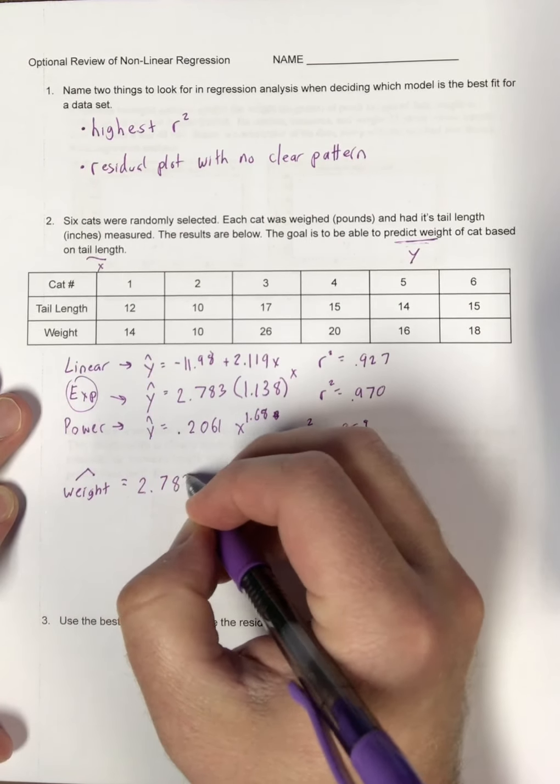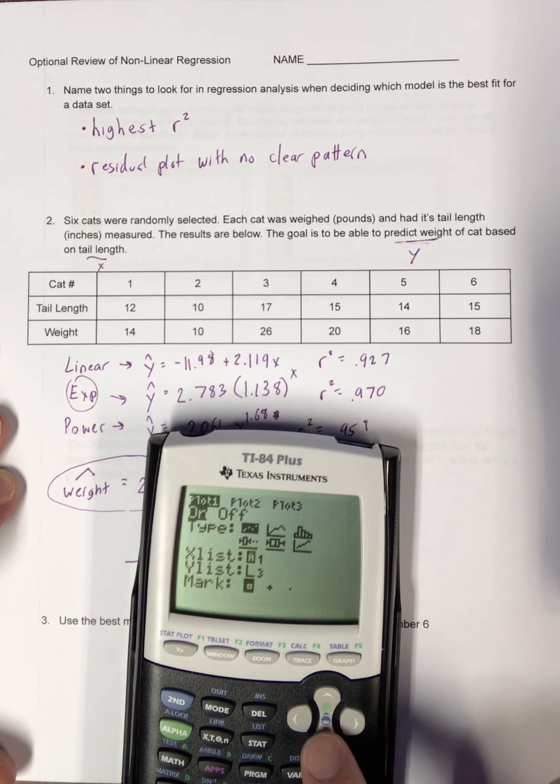Now let's make a residual plot. Going over here, turning it on, that's the scatter plot. My x-list is L1, my y-list is L3, that's where the residuals are. I am now going to do the zoom of statistics, zoom 9, and there it is. So that's what the residual plot looks like. There's no clear shape here.